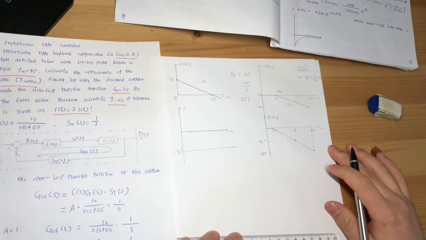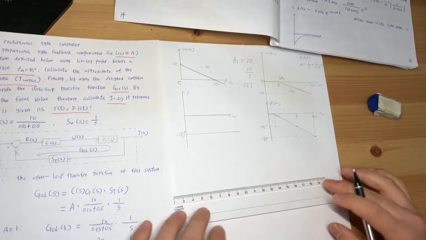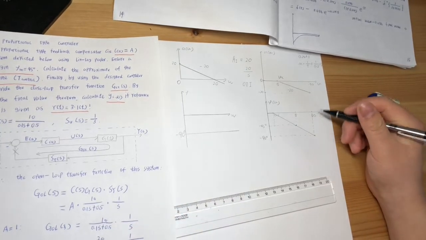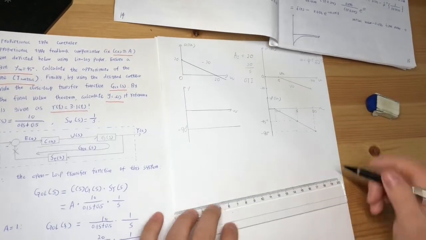So what we need to do here is to merge these two plots together.